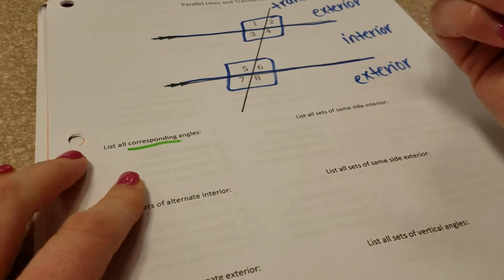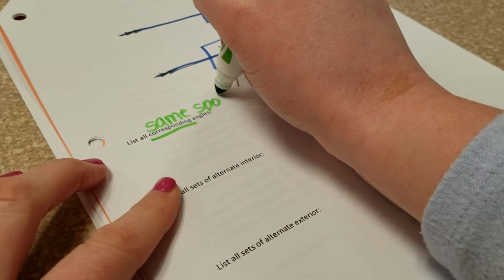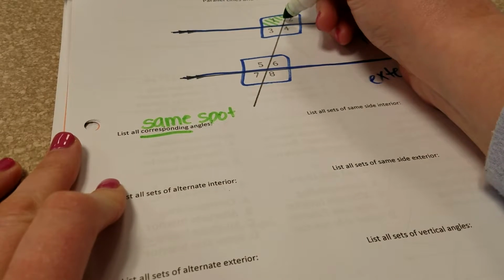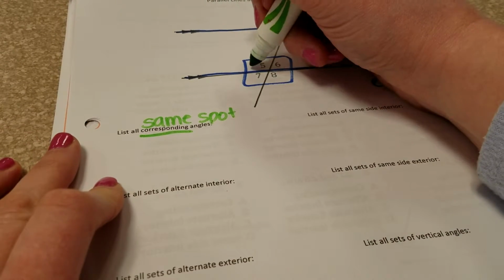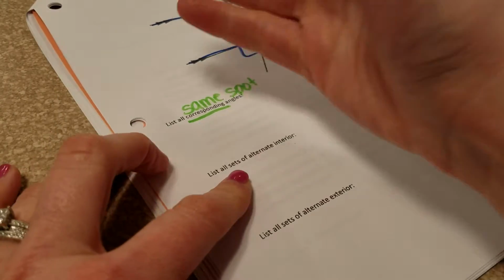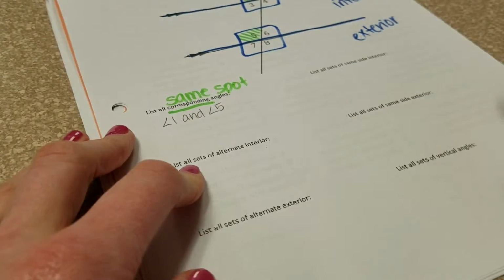So corresponding angles really just mean that they are located in the same spot. If I look at angle 1, that's in the top left corner. If I look at my other clump of angles, the 5 is also in the top left corner, which tells me that angles 1 and 5 are corresponding.